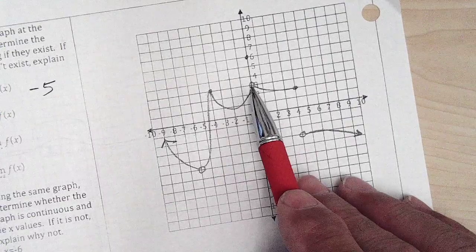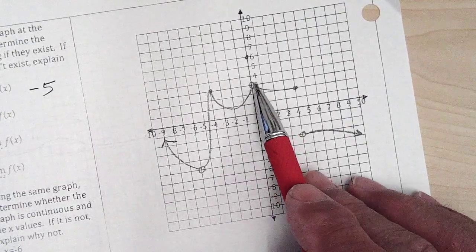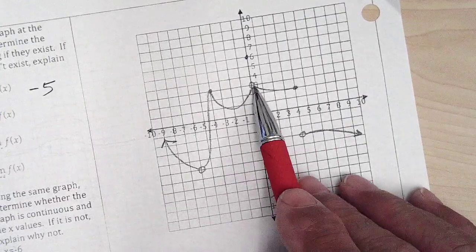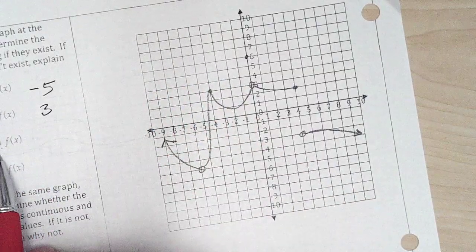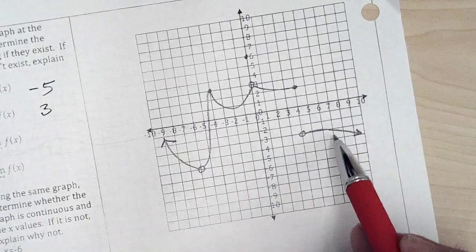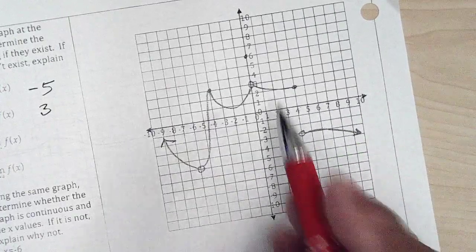As I approach 0, the left approaches 3, and the right approaches 3, so it is 3. Approaches 4 from the plus side, it approaches negative 3.